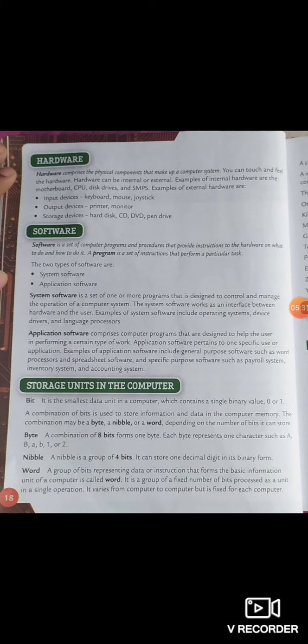After that, we are going to discuss storage units in the computer. In computers, storage units can be bit, byte, nibble, and words. So what is a bit? It is the smallest data unit in a computer, which contains a single binary value, 0 or 1. A combination of bits is used to store information and data in the computer memory. We have already discussed that a computer works in the binary system. It contains only 2 digits, these are 0 and 1.